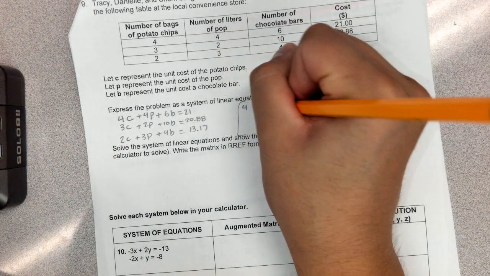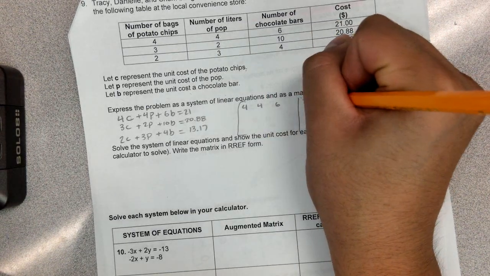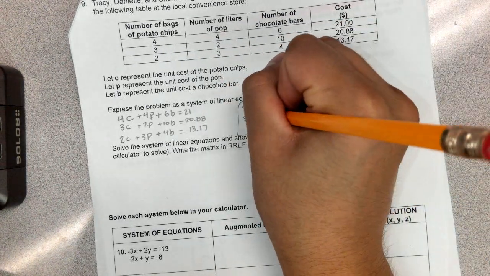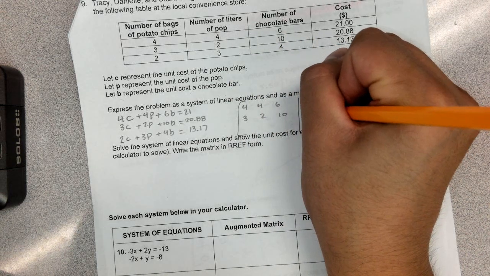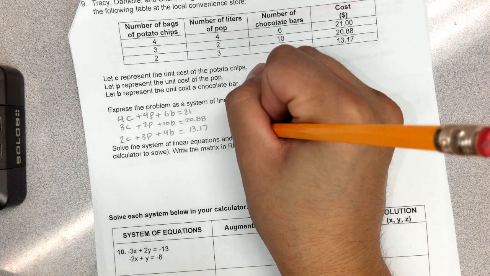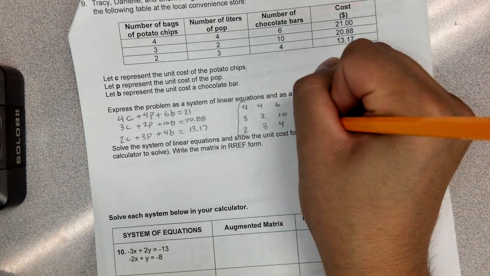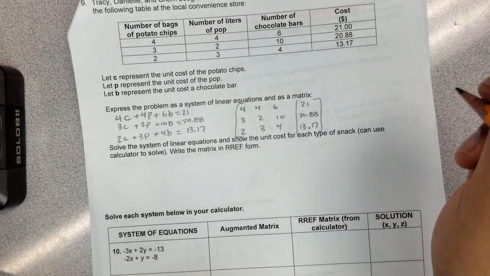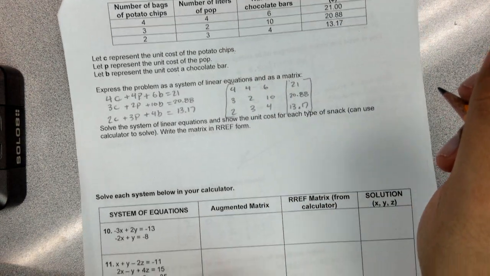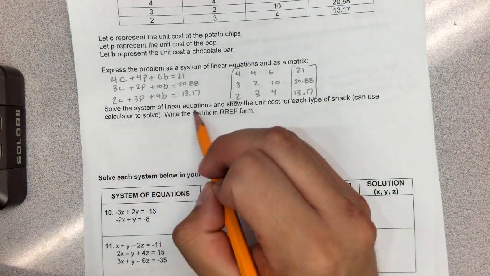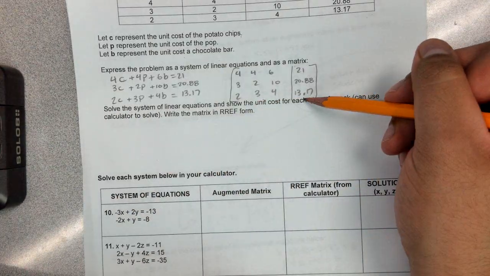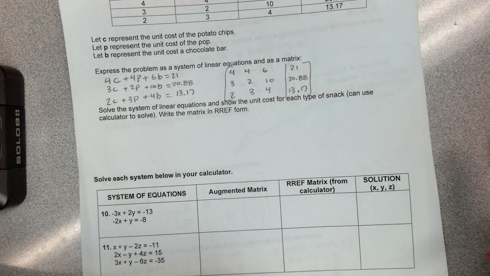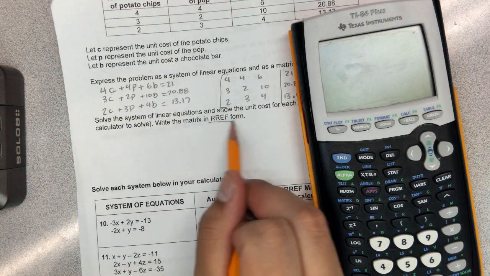Alright, so we have 4, 4, 6, 21 for the first row, 3, 2, 10, 20.88 for the second row, third row 2, 3, 4, 13.17. Alright, so now we're trying to solve the system of linear equations and show the unit cost for each type of snack. So let's use the calculator and put it in row echelon form.